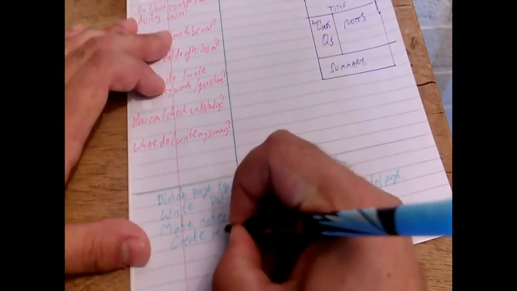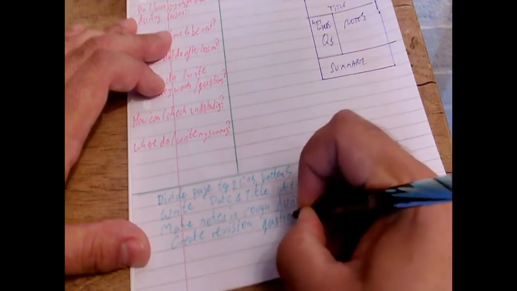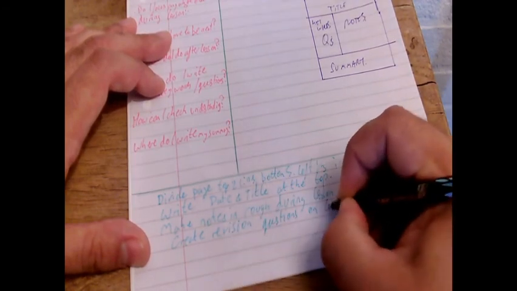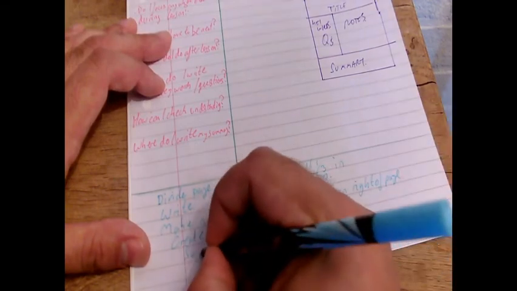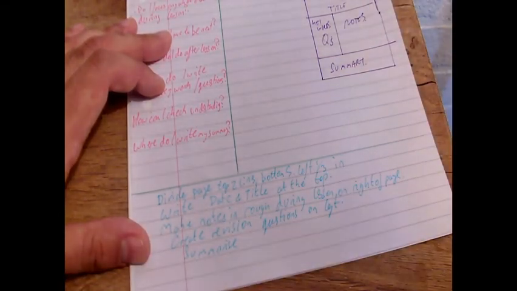Create revision questions on left, and summarize at bottom. So actually I have summarized it more than I did up at the top, at bottom.